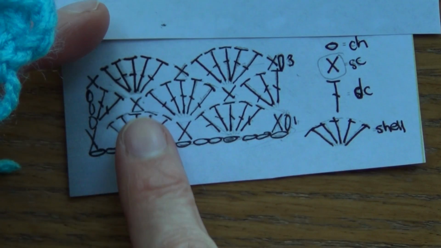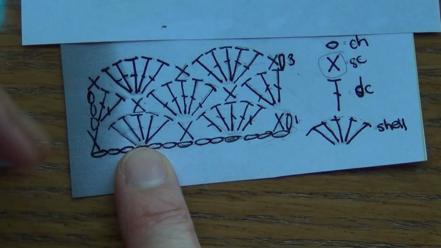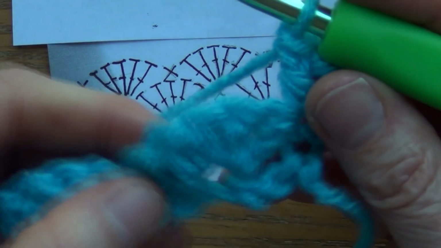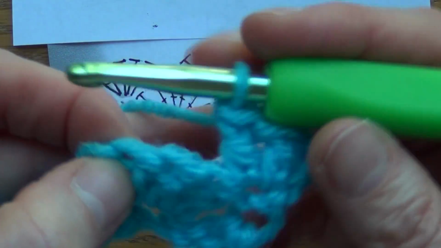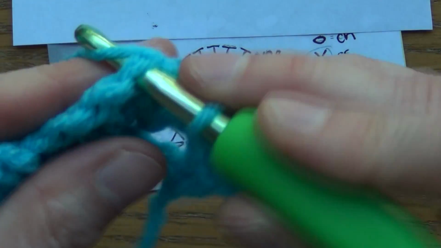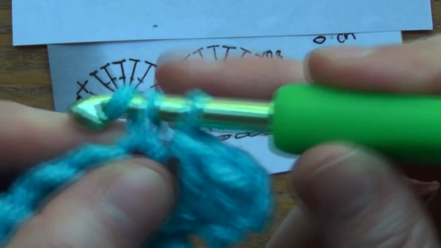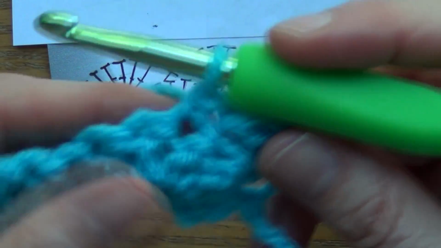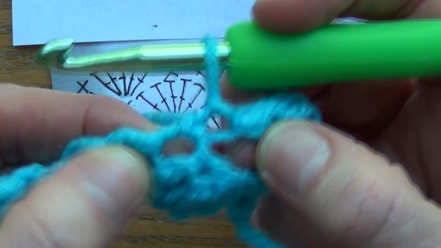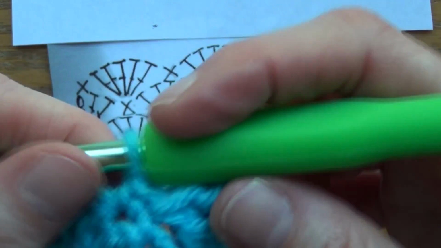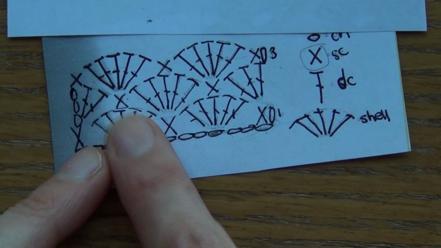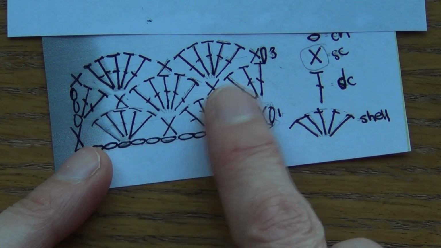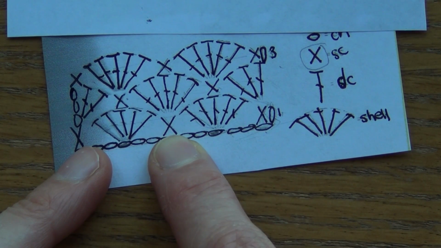Alright, then it says to do a single crochet in the middle of these 5. So they're the middle of the 5. Just do a single crochet in the middle. So I just go to the middle and do a single. It's obviously not specific because you've got 5, so you just got to find the middle of the center of that. Okay, that's over there. Then it says to do 5 doubles all in that single over here.